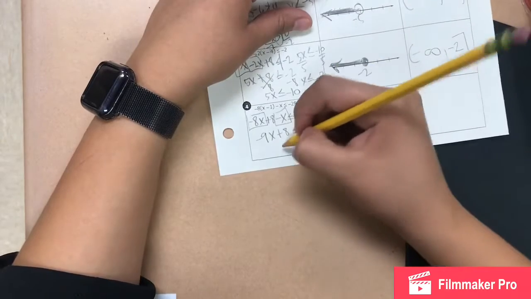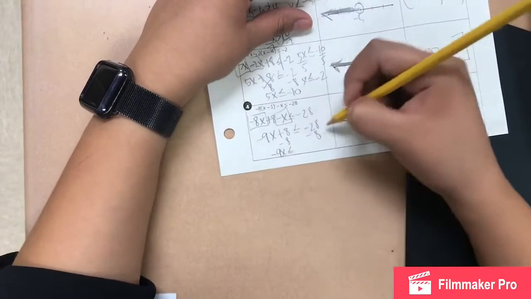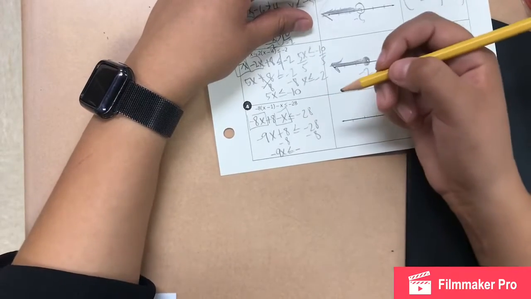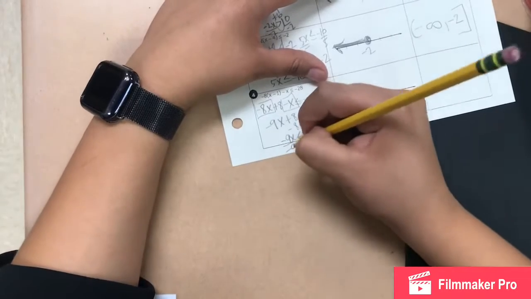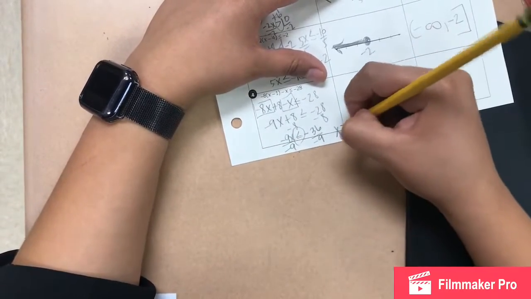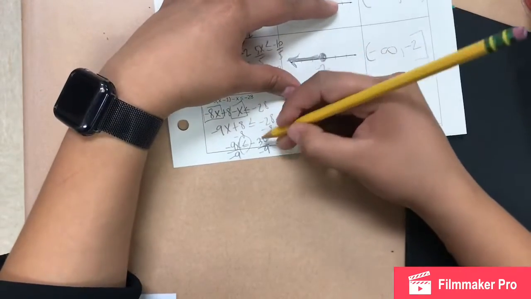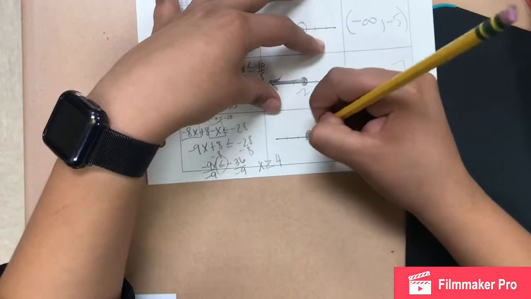The inverse of adding 8 is to subtract 8. Negative 9x is less than or equal to negative 28 minus 28 is negative 36. Then I divide by negative 9. Since I divided by a negative, it flips this sign, so it becomes greater than or equal to. Negative 36 divided by negative 9 is positive 4. It is a closed circle on positive 4.